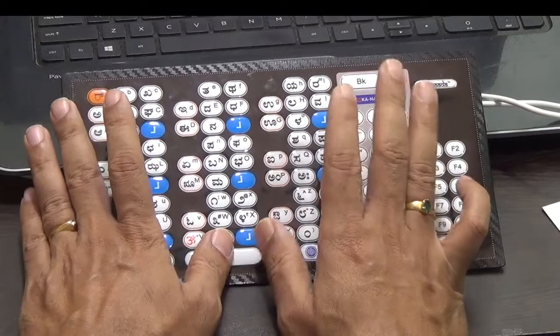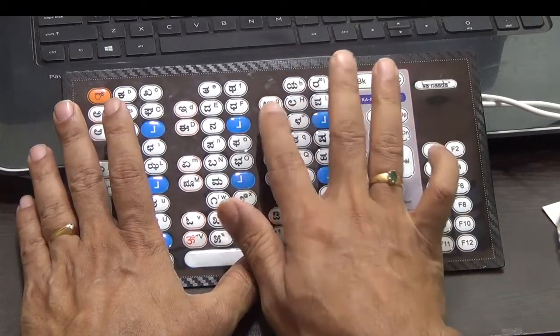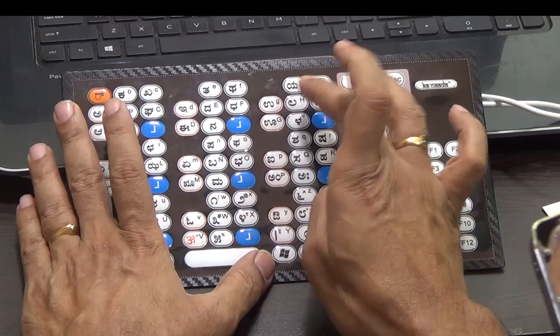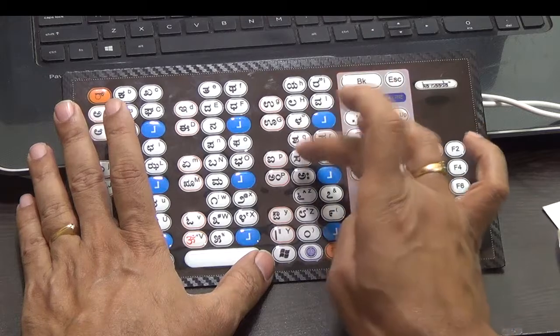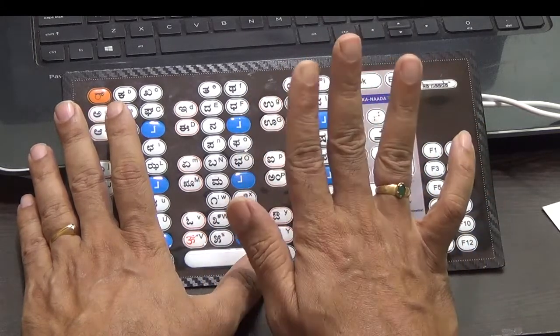But for the right hand, we have the rightmost 3 clusters. U for the right index finger, and then Ya, La, La, Sha, Sa, Aha, 6, 8, 0, and the language switch for the middle finger.